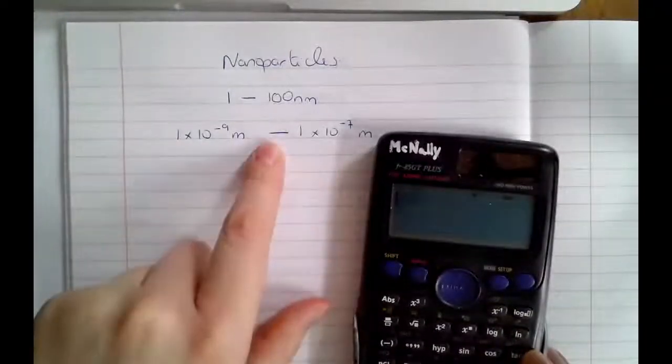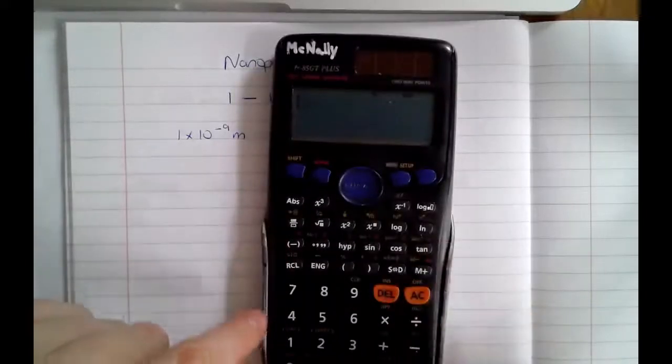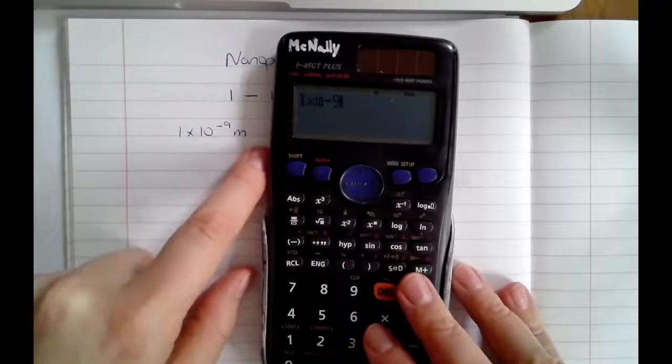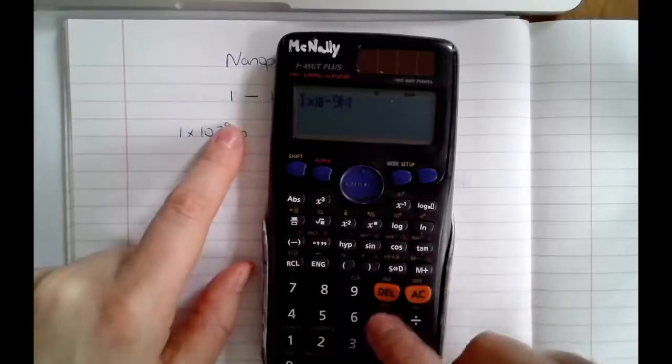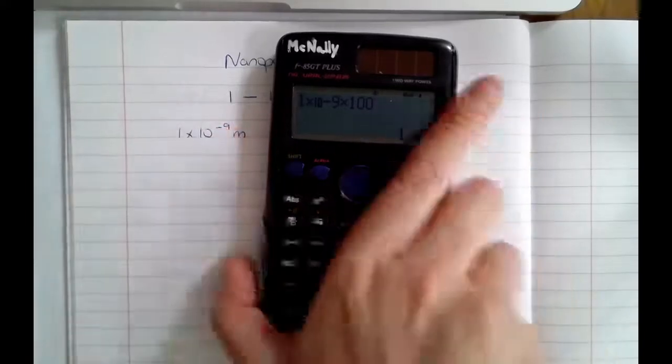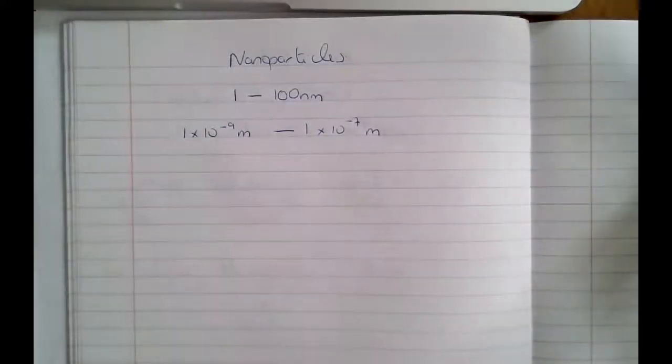And if you want to do that on your calculator, if you're not good at working in standard form, it's just 1 by 10 to the minus 9, which we said was 1 nanometer. And then if I times that by 100, I get 1 by 10 to the minus 7 for 100 nanometers.